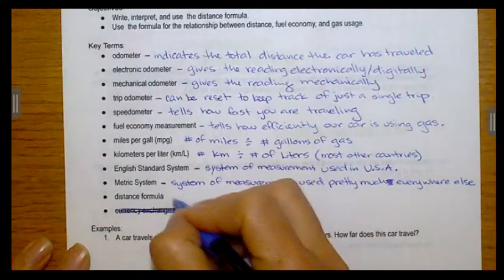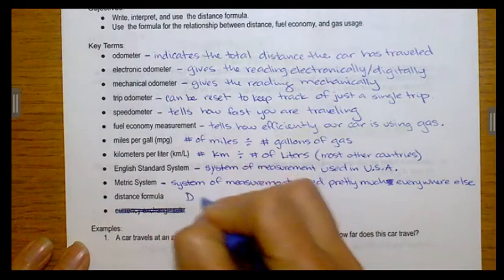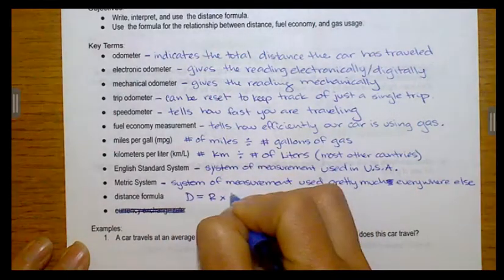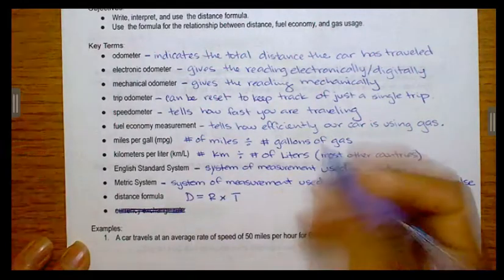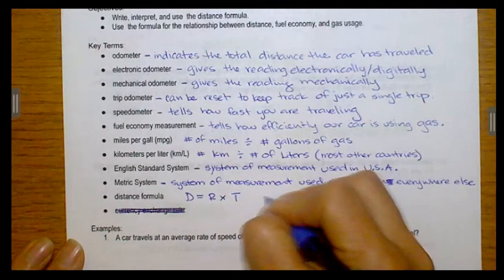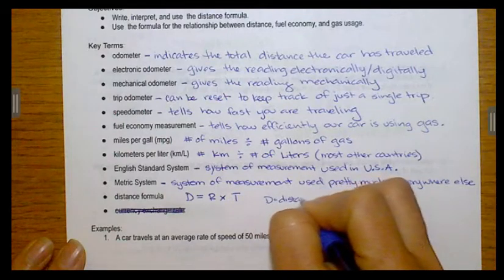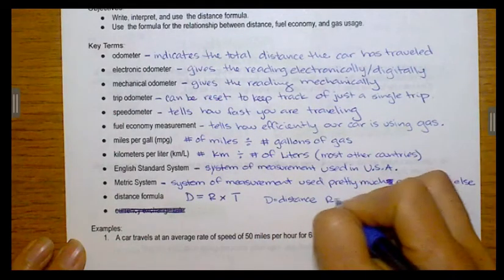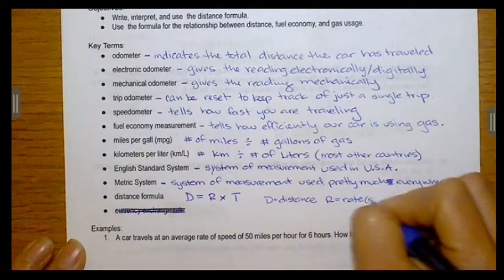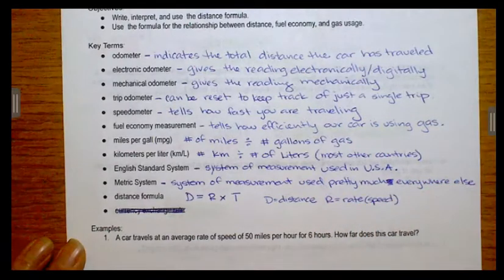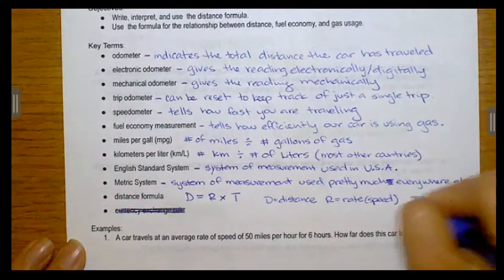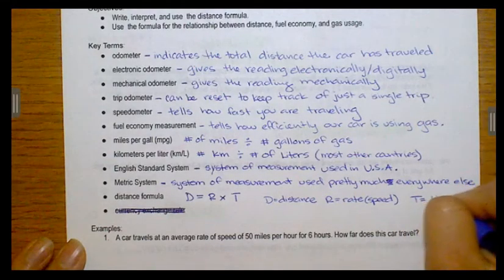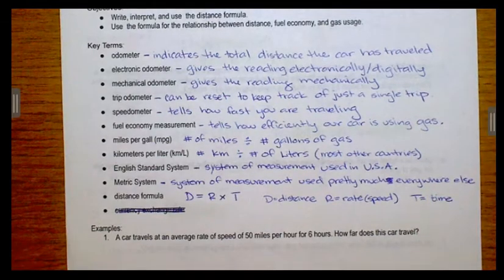Our first distance formula that we're going to be talking about is this one, D equals R times T. In this distance formula, the D stands for distance. The R stands for rate, which is really like our speed, how fast we are driving. And the T stands for time, and this is generally a number of hours. Now, we use this distance formula when we're given problems involving speed.